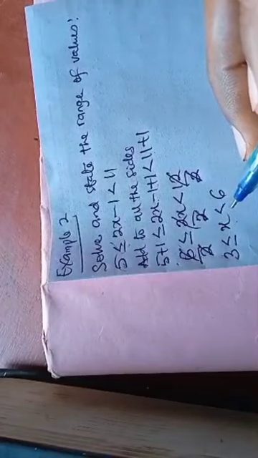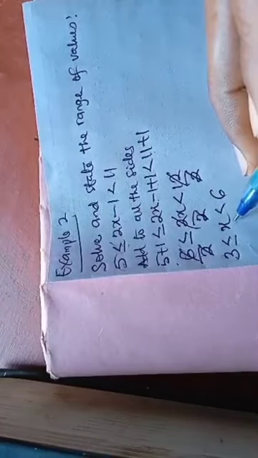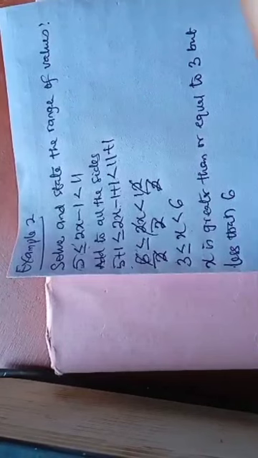This means that x is greater than or equal to 3, but less than 6.